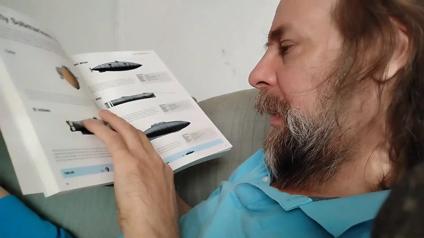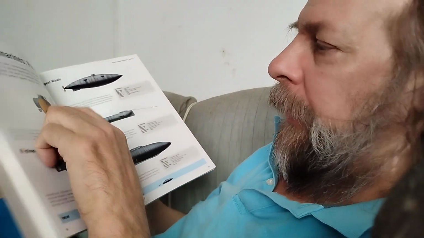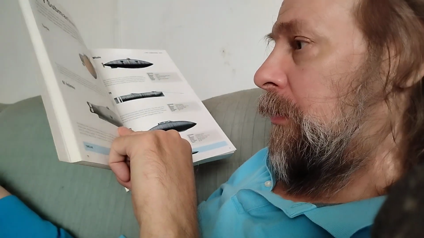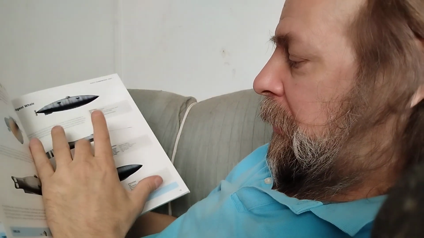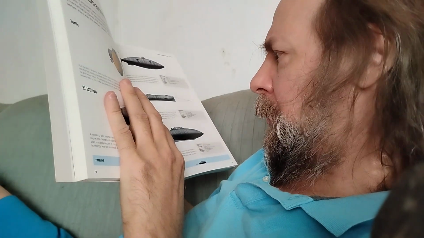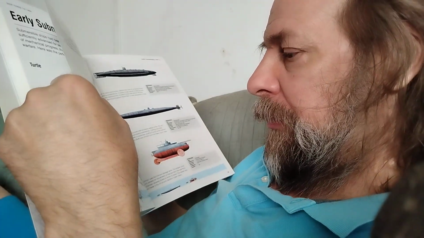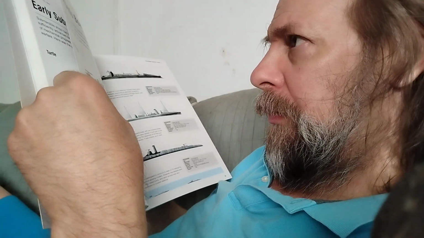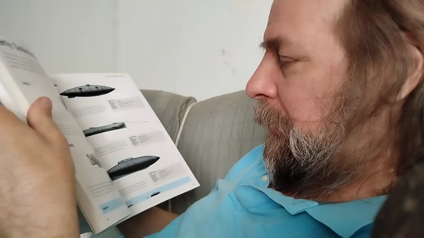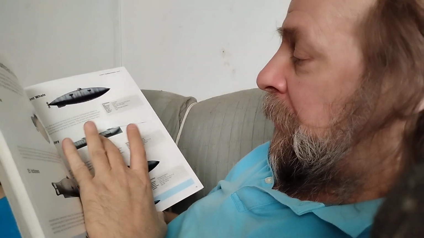The Turtle, which was back in the 1700s, 1776, an American Revolutionary War vessel. The Hunley. I really like this submarine. I want to modernize it. So yeah, my submarine tech for Space 1889 would be based on the Hunley.